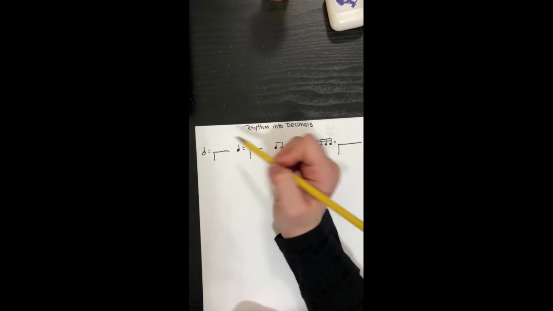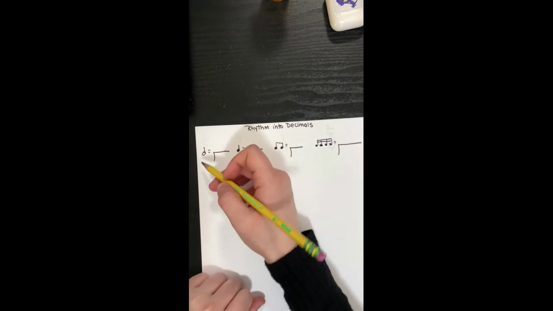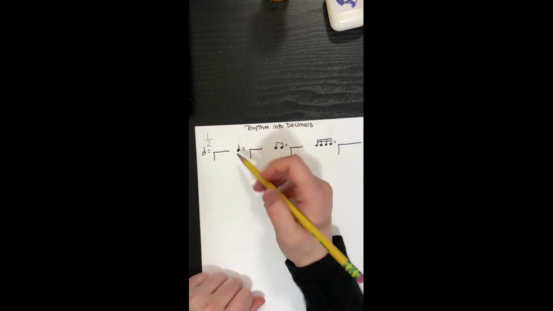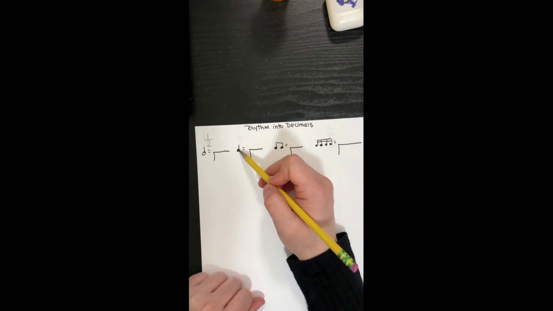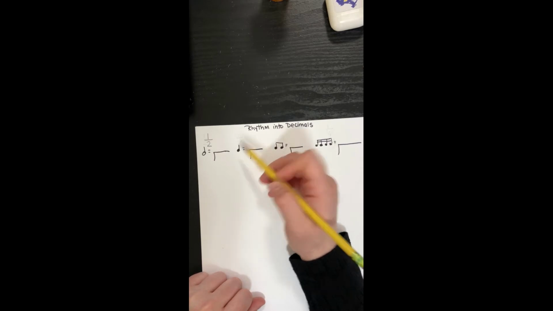All right, so I have a half note here. So if I write it out in fraction form, 1 half note looks like that, 1/2. If I have a quarter note right here, it's 1 quarter note, and I know it takes 4.